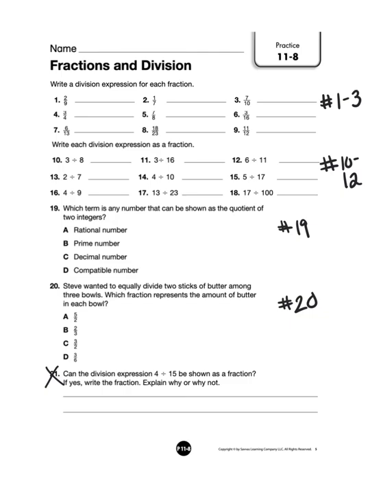Okay, let's wrap things up by looking at number 20. Steve wanted to equally divide 2 sticks of butter among 3 bowls. Which fraction represents the amount of butter in each bowl? I would suggest drawing a picture or a tape diagram to help you figure this out, but I'm going to let you do this one on your own.